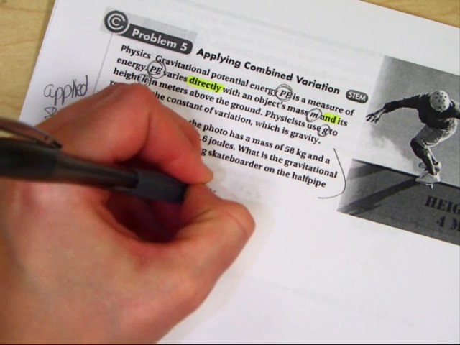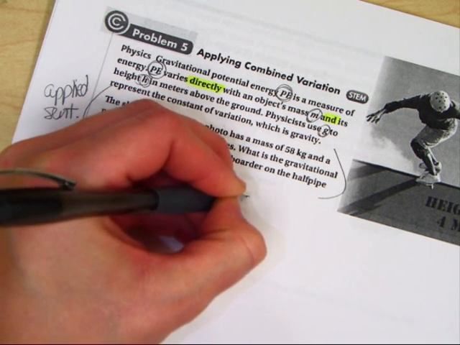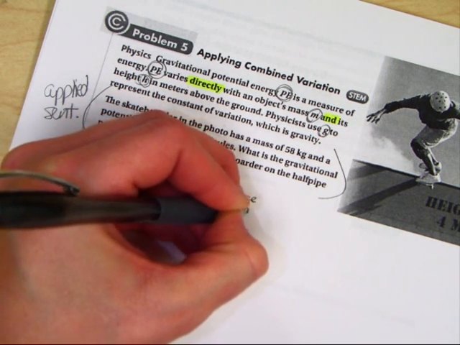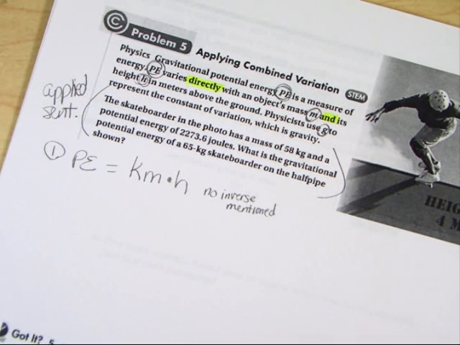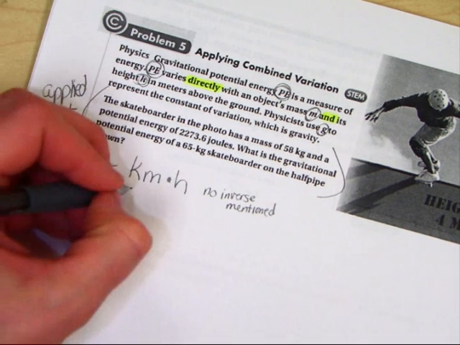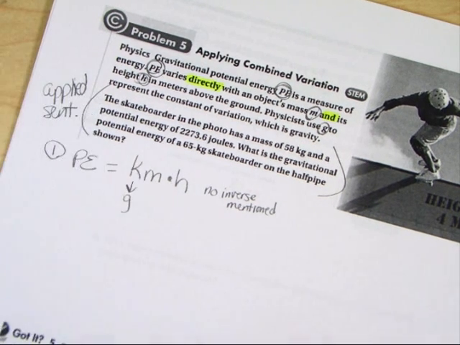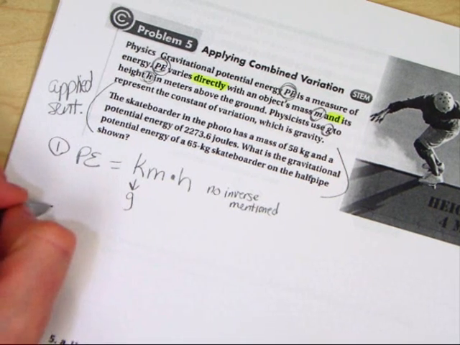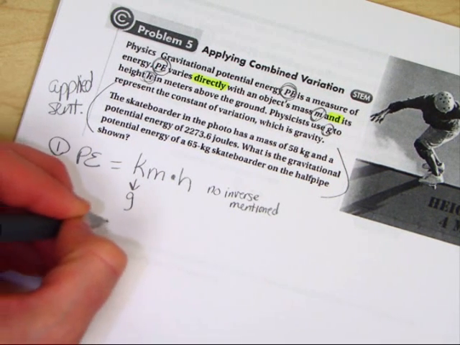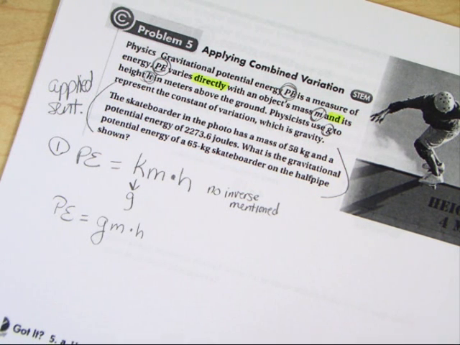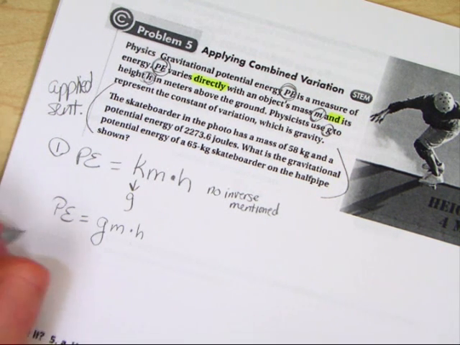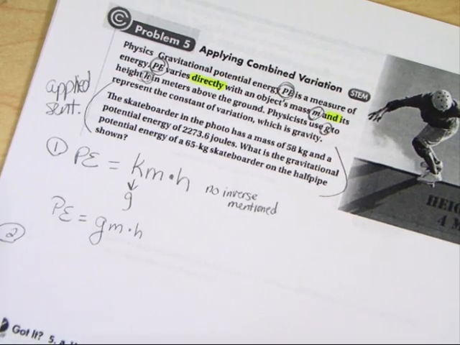There was no inverse mentioned, all of it is multiplication. Now they wanted us to use the letter G instead of K. So we'll just write potential energy equals G times M times H, mass times height. Now we will plug in our numbers and solve for G.